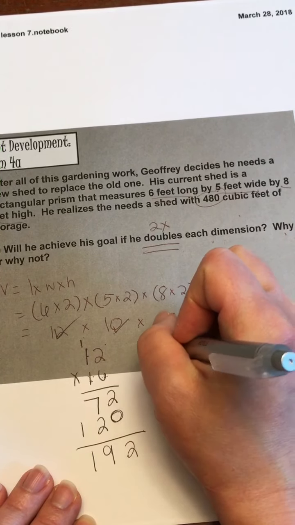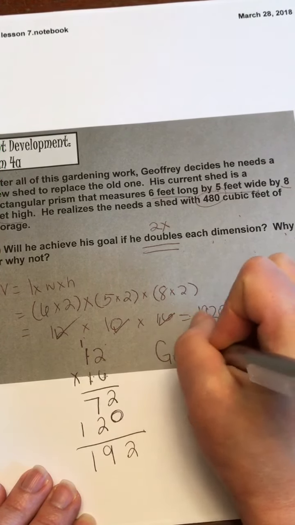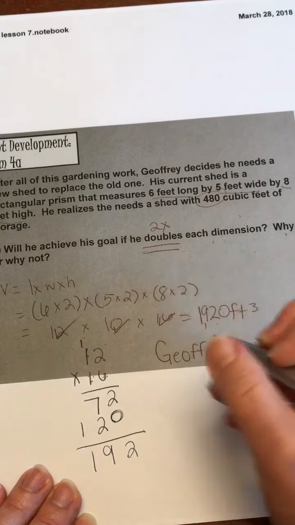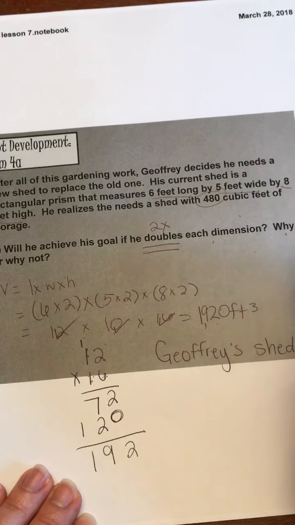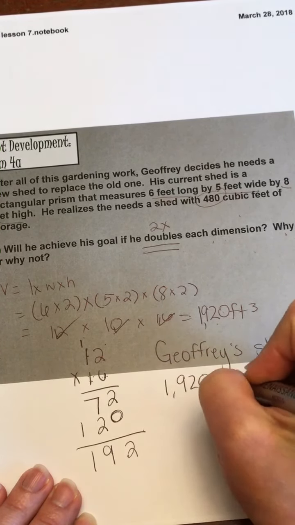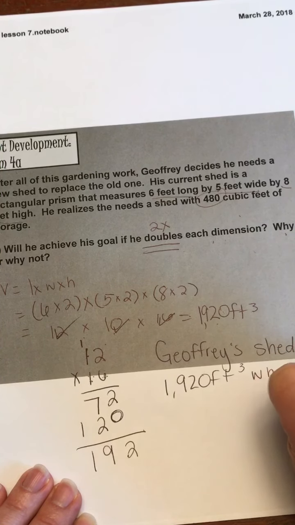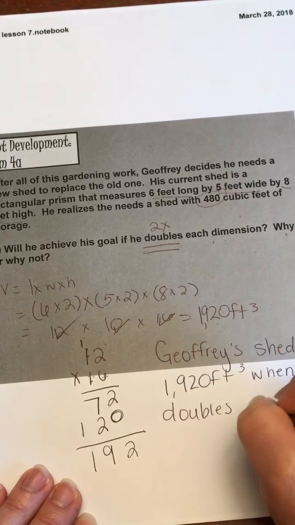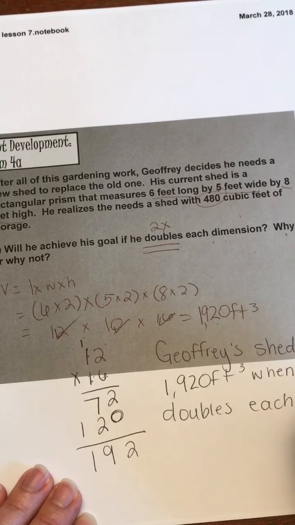So Jeffrey's shed has 1,920 cubic feet when he doubles each dimension.